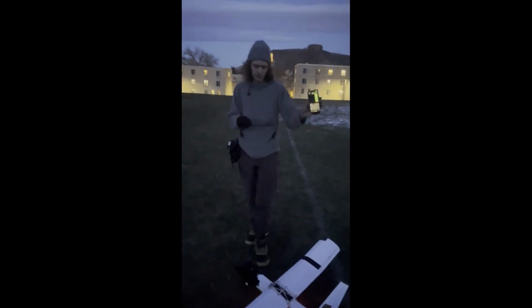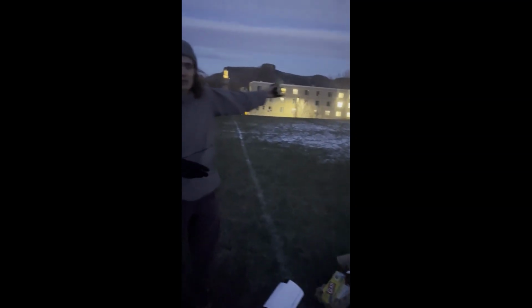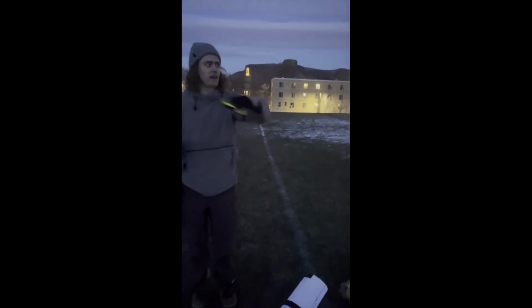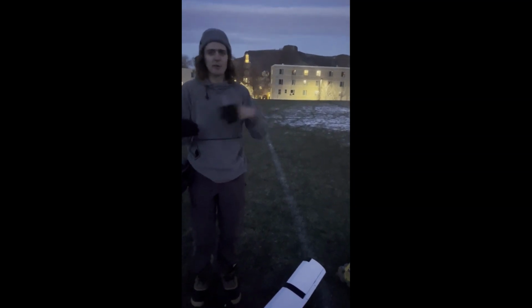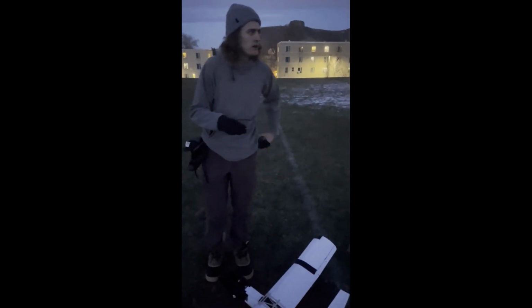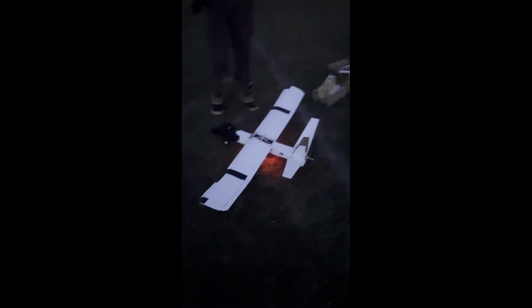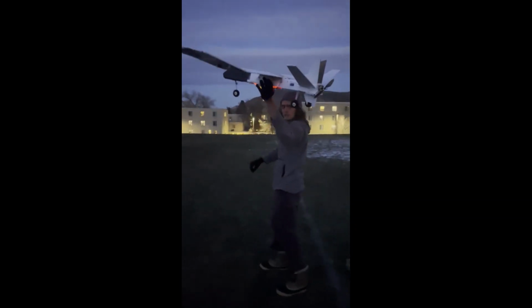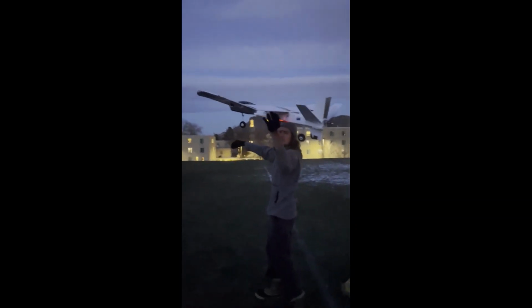So we just texted it the coordinates of Table Mountain. So when we turn it on, we're gonna get it up, we're gonna get it flying around, and then we're gonna have it fly over there just a little bit, and then we're gonna turn around and bring it back towards us. Okay, you ready? I'm ready. Go.